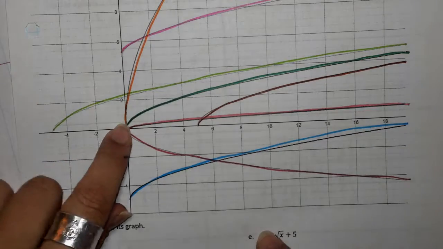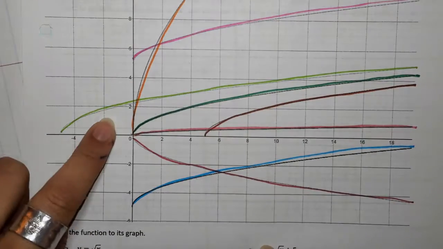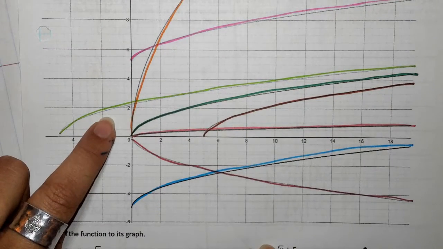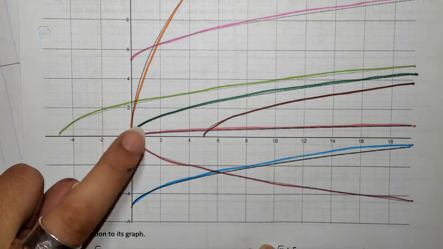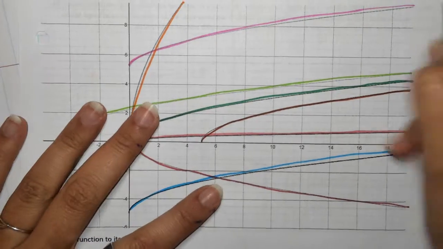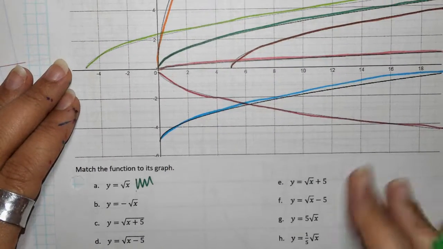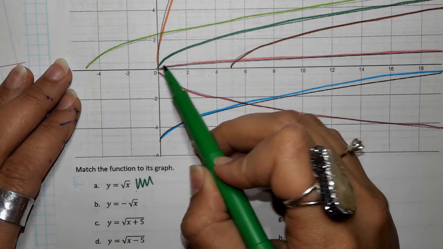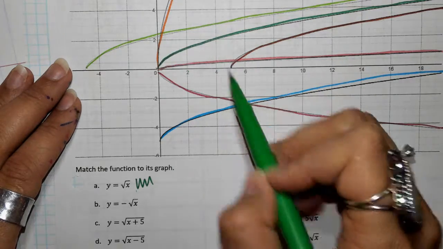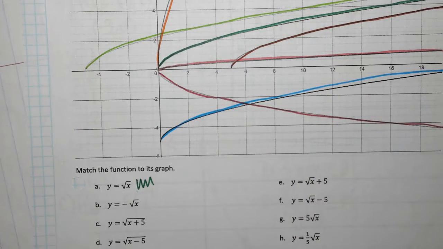Now, this orange one is stretched. That's not what our parent function looked like. The dark green. Yep. That is our parent function, because it passes through 0, 0, it passes through 1, 1, it passes through 4, 2, it passes through 9, 3.